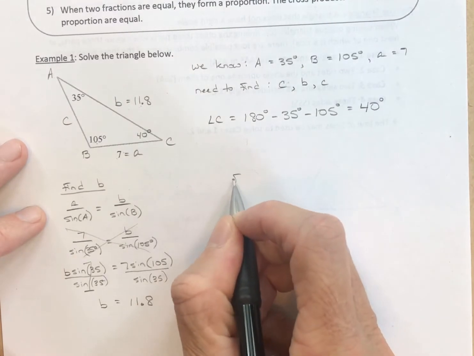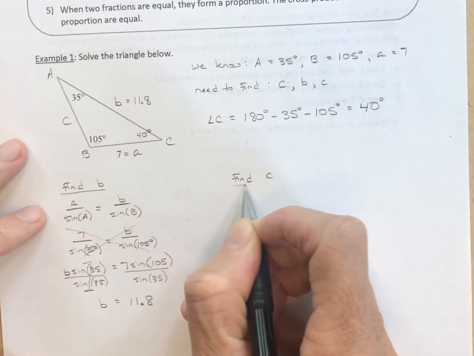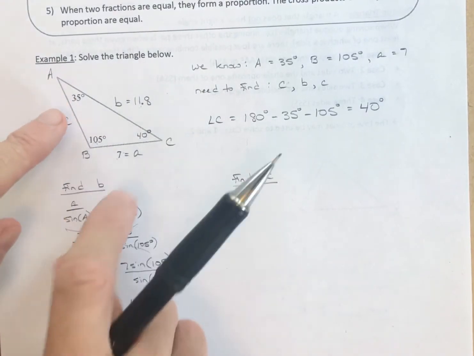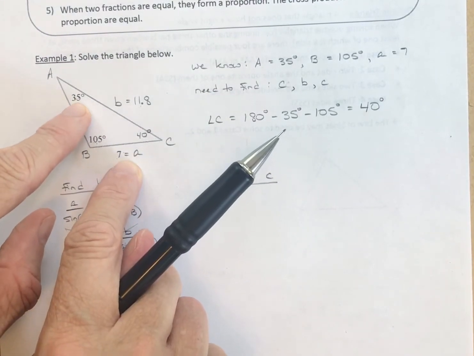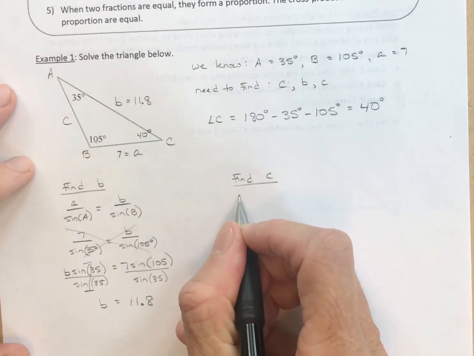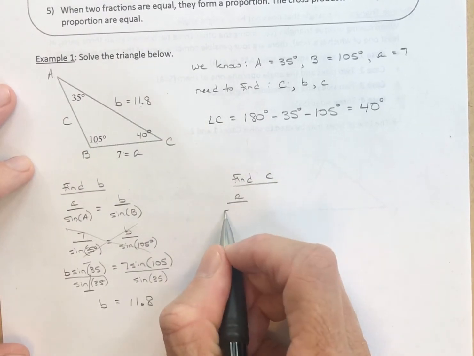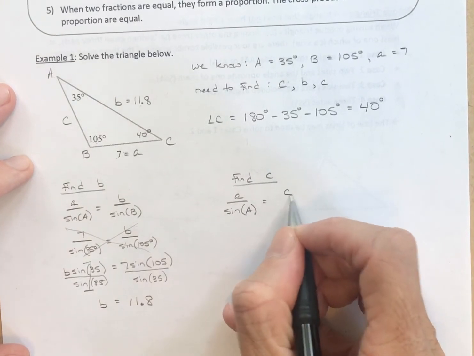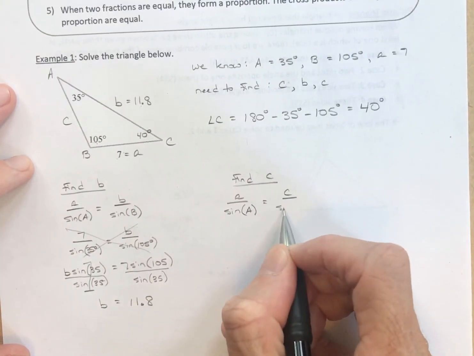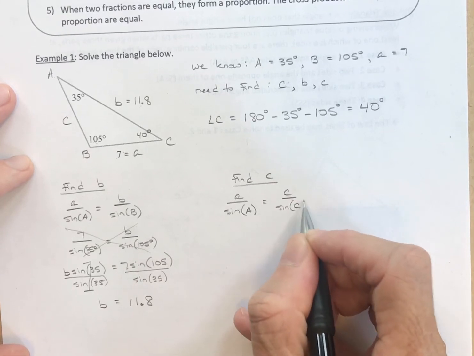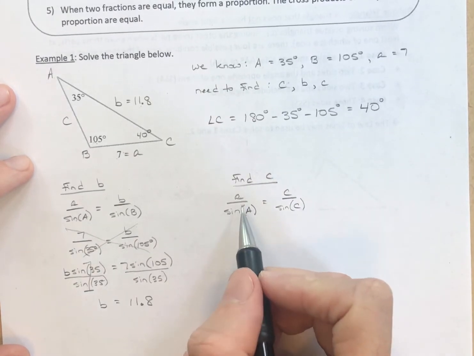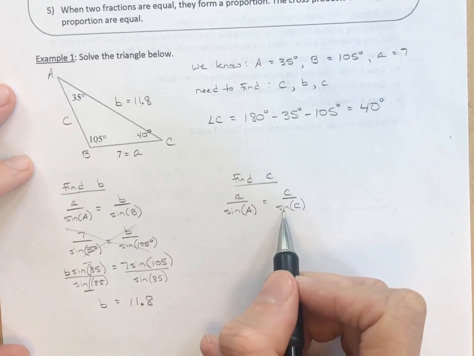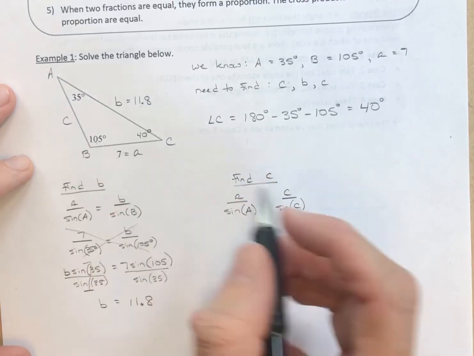Now let's find C. Again, what we were given was a relationship between side A and angle A. So let's keep with that. Let's continue to use what we're given because we know those are correct. And now we're going to find length C. So our proportion is side A over the sine of angle A equals side C over the sine of angle C. Let's substitute.